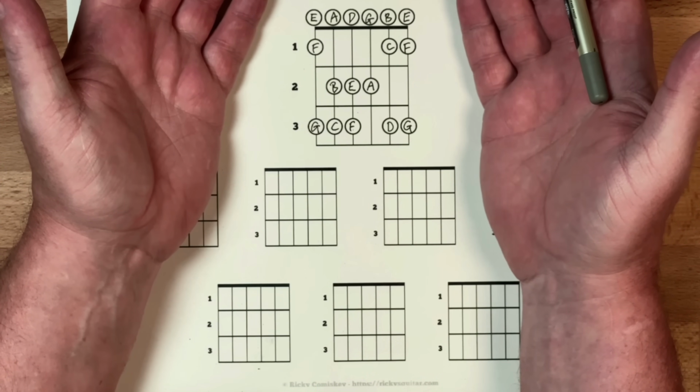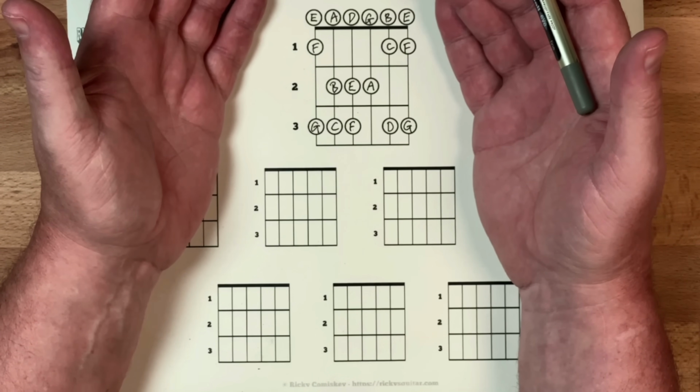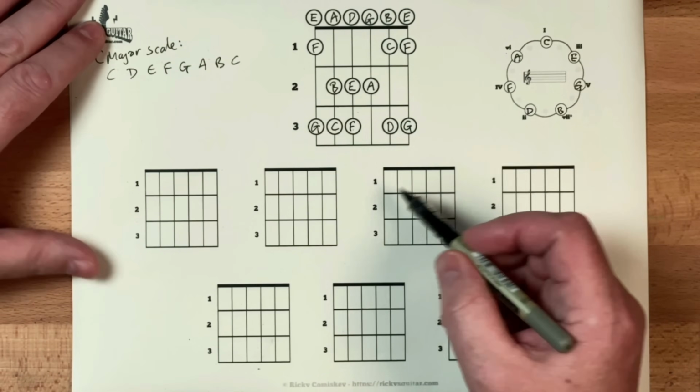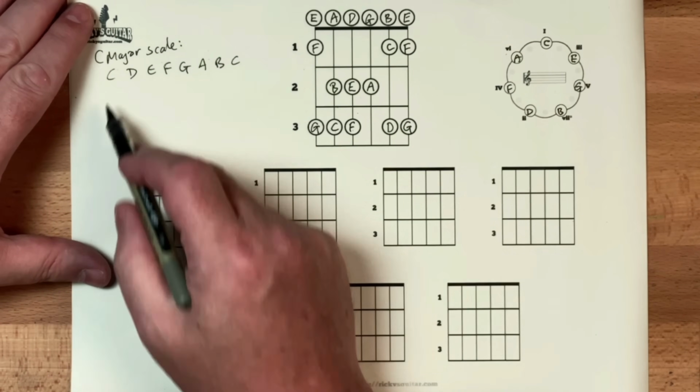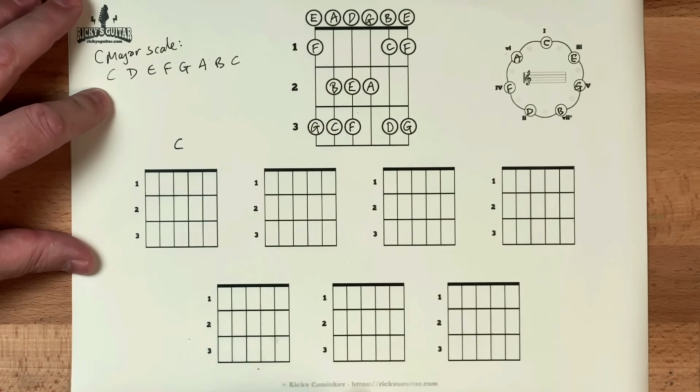We're looking at it like a puzzle. So this is the map, and what we've got to do is find the chords that are in there. The first chord we're going to look for, obviously, is the chord we build off this note here, and this is going to be C major.